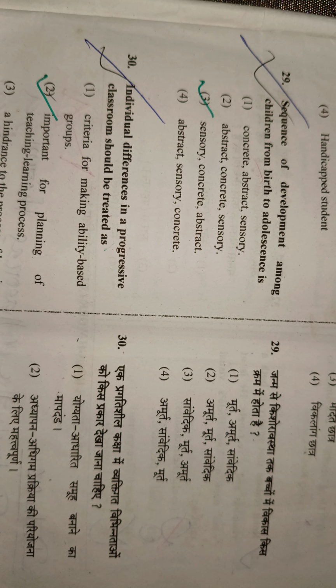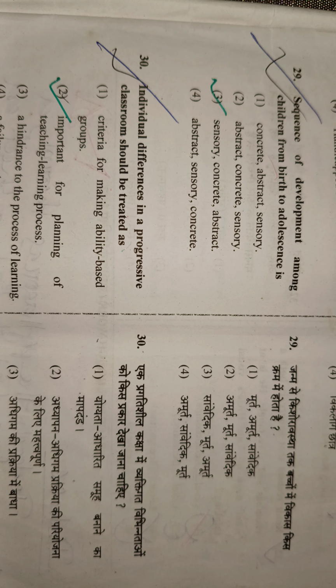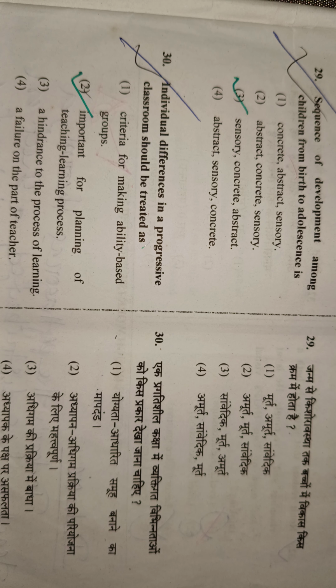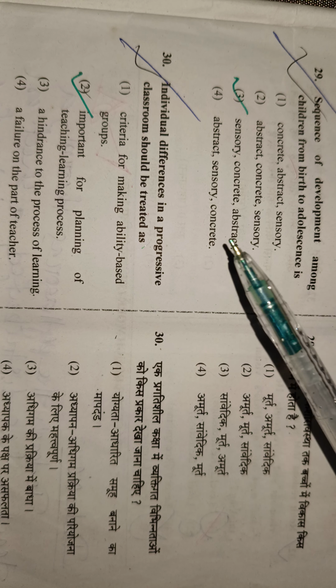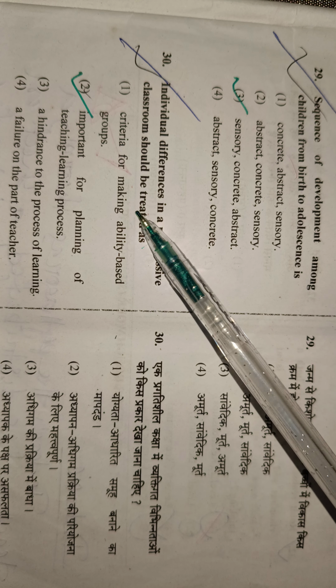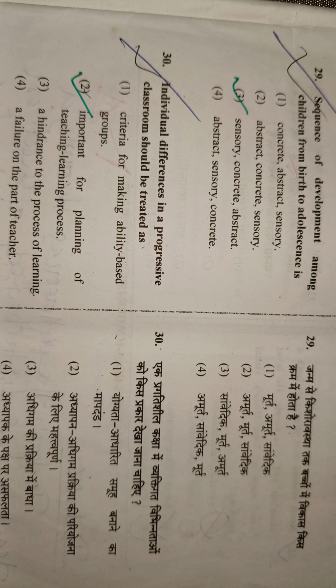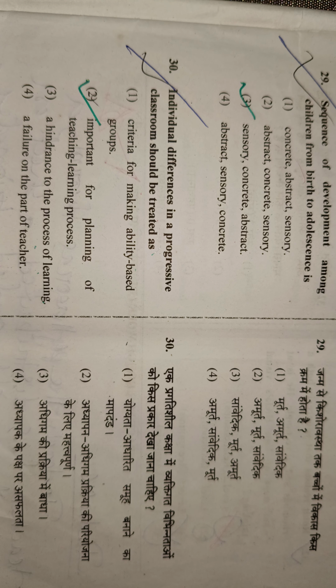The last question. Individual differences in a progressive classroom should be treated as criteria for making ability-based groups, importance for planning of the teaching learning process, a hindrance to the process of learning, or failure on the part of the teacher. The correct option is 2, importance for planning of the teaching learning process.